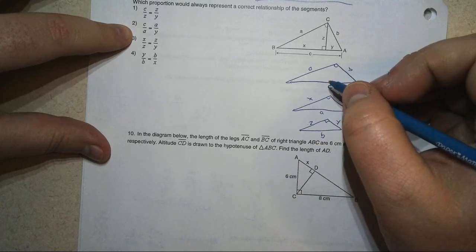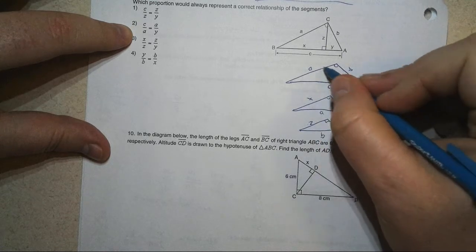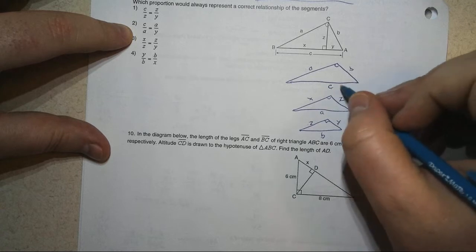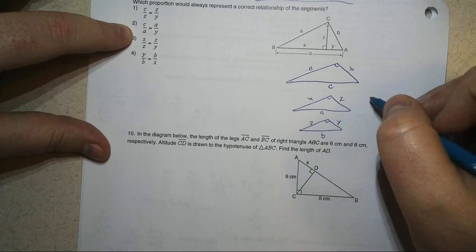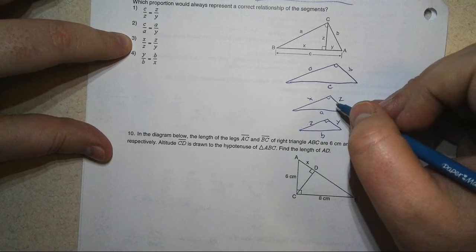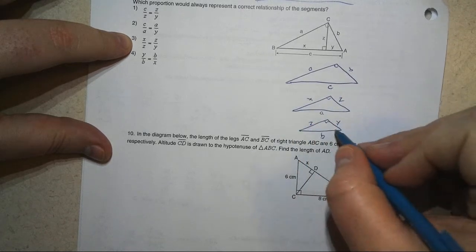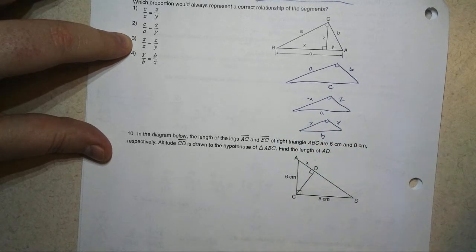Let's go to the second one, C and A and Y. So like C and A I can see right here. I have A's and X's, but I don't have any A's and Y's together, so that's out. And I have an XZ and Z and Y, so I have right here, you can see I have XZ and then Z and Y, so that would work.